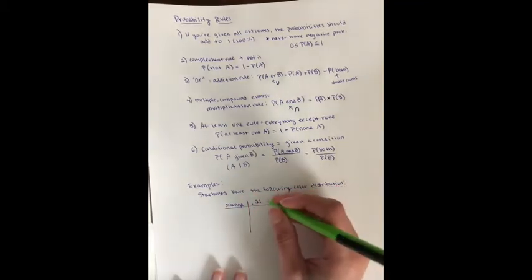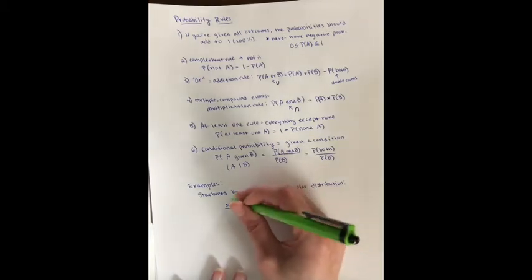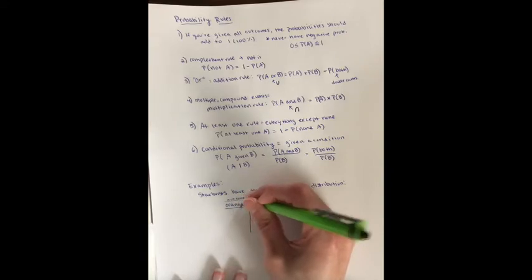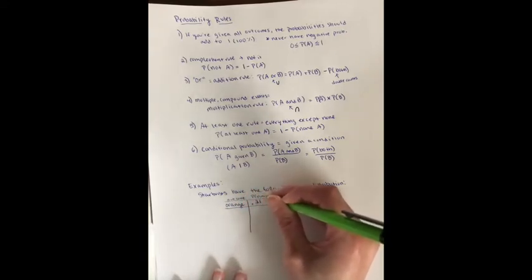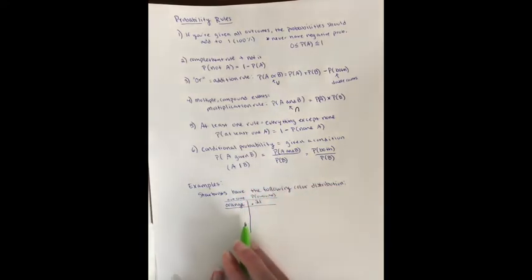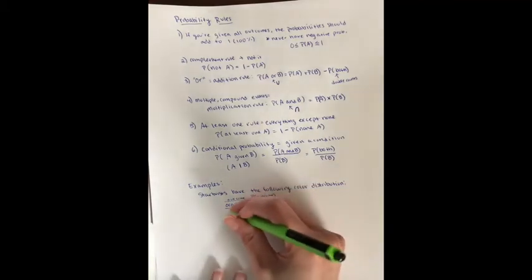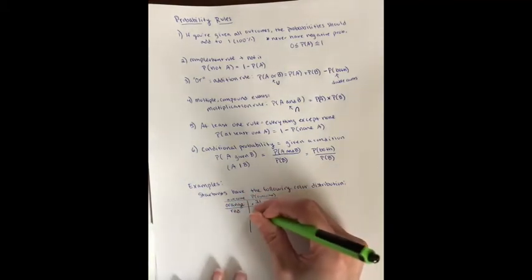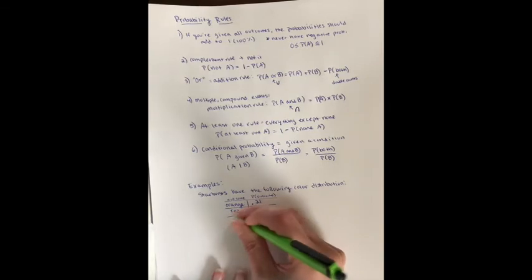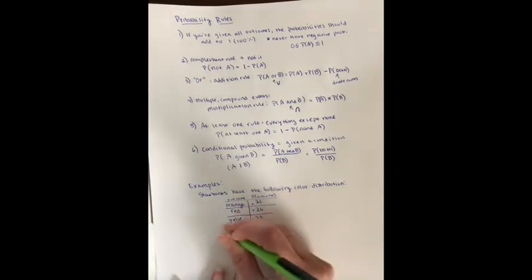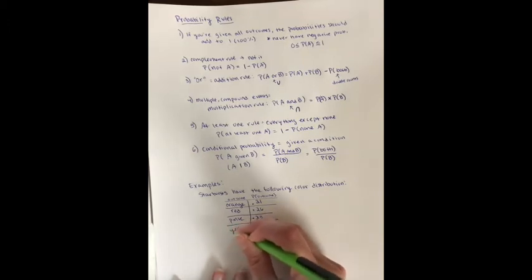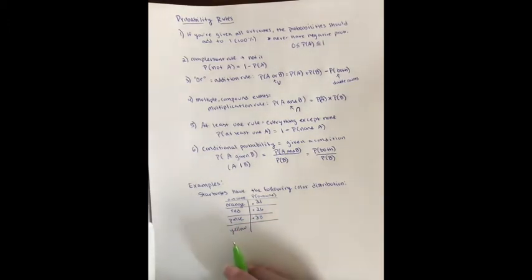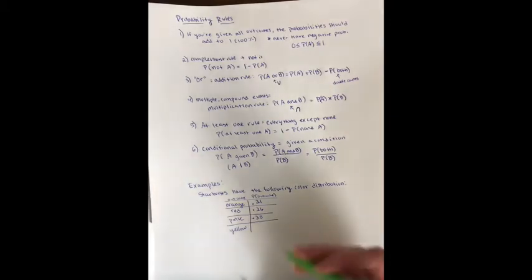Orange is 0.21, or 21% are orange, so this is the possible outcome, and this is the probability of that outcome. You could have red Starbursts, and let's say 26% are red. You could have pink Starbursts, and let's say 28% are pink, and the rest are yellow. So if you pull just one Starburst out, what is the probability it is yellow?